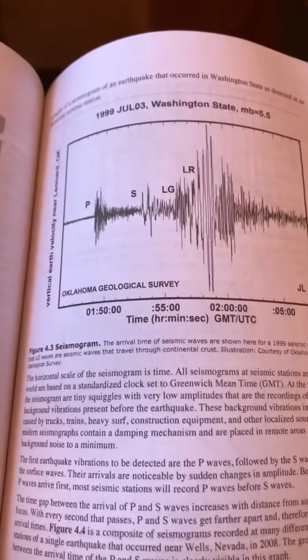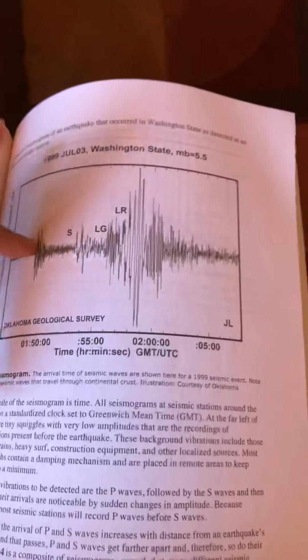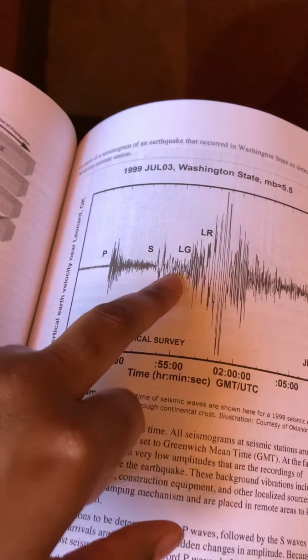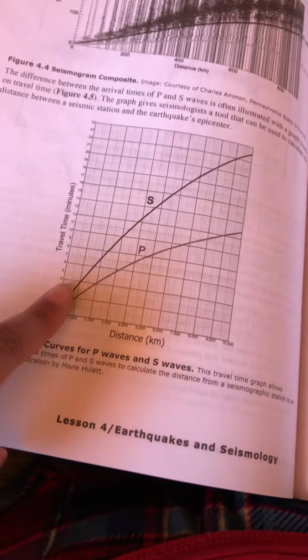Then you also have the diagram of how they react, like P, S, L, G, and L, R. That's a very good picture of that. This is how they travel.